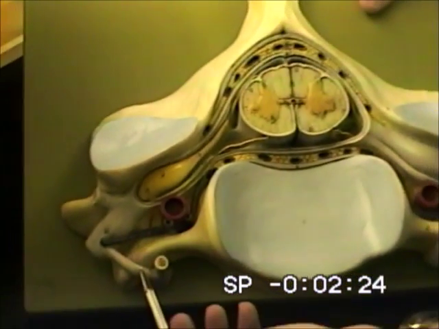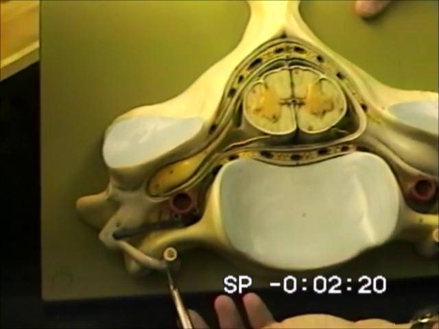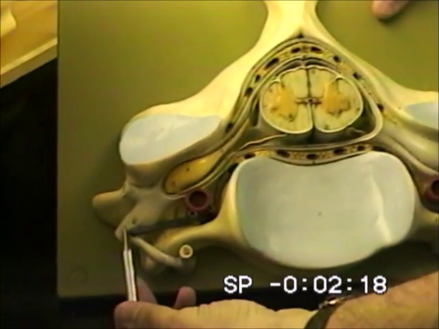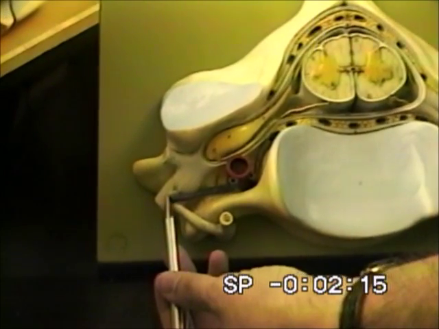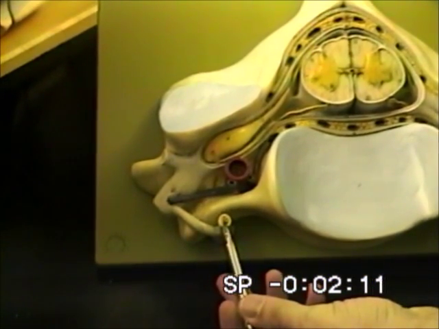Down here is the gray rami communicantes that attach the ventral root to the sympathetic chain ganglion.